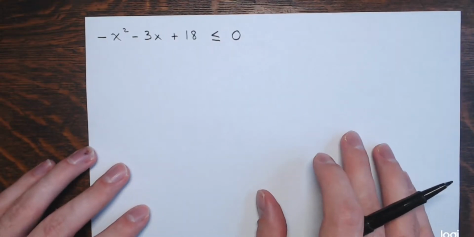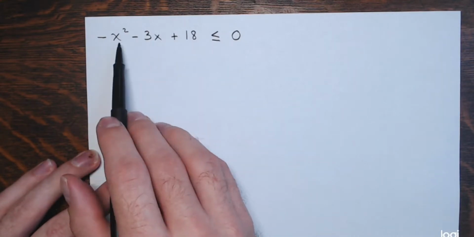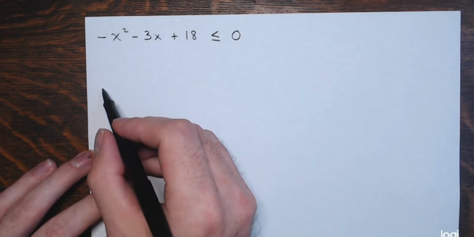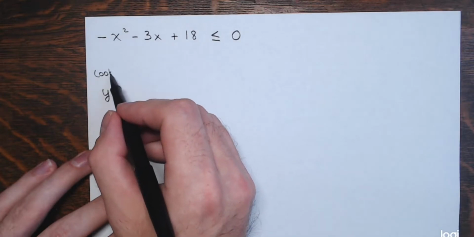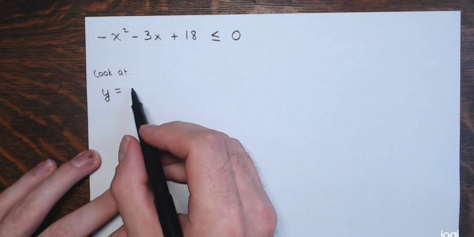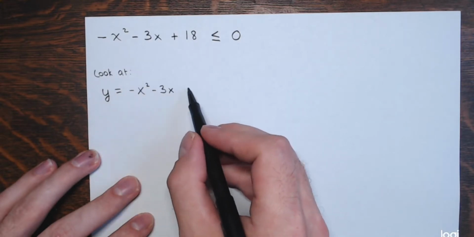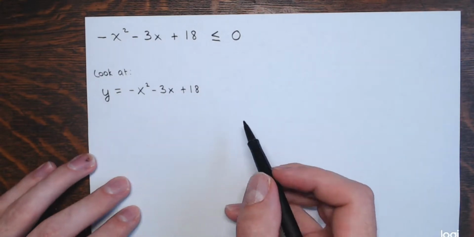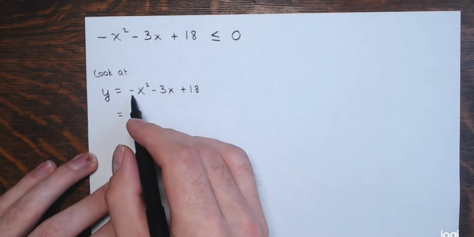So this is already set up the way I wish to solve these, right? Everything on one side, 0 on the other. So now we're going to look at the function y equals this quadratic polynomial here, negative x squared minus 3x plus 18. It's pretty easy to find the intercepts here. This one's actually nice and factorable.